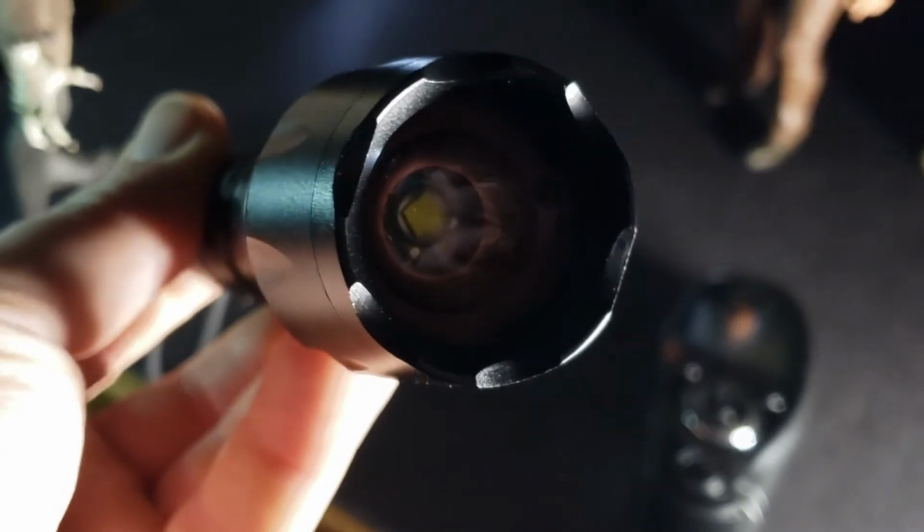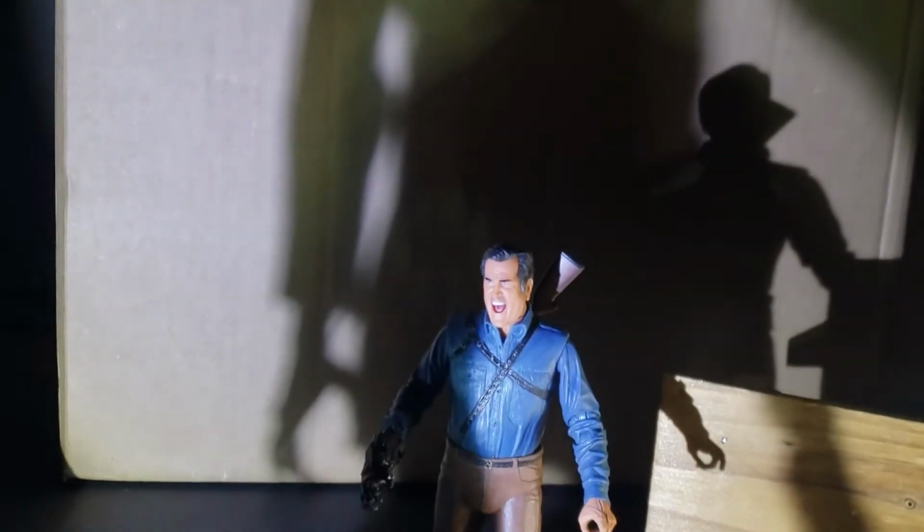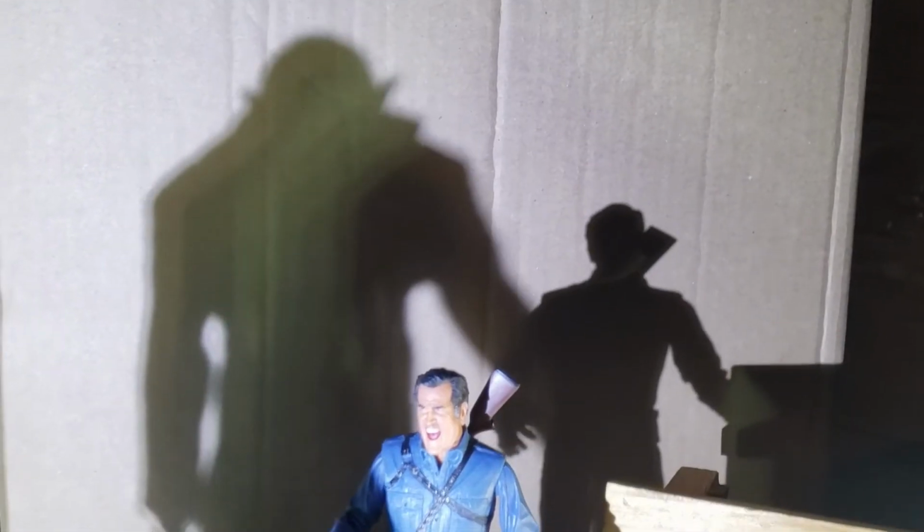But with the flashlight issue and the multiple shadow issue, I finally had to try a different route. I dug up a single bulb flashlight that I have, and this thing is crazy powerful. So if I put this behind Orlok instead, there we go. That's the shadow I was wanting.